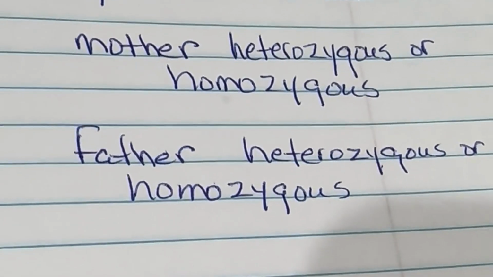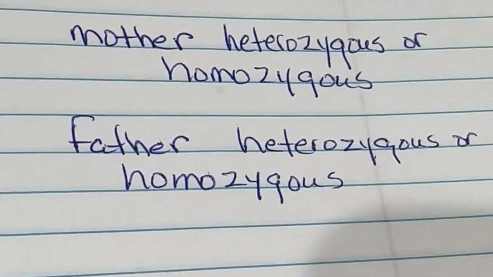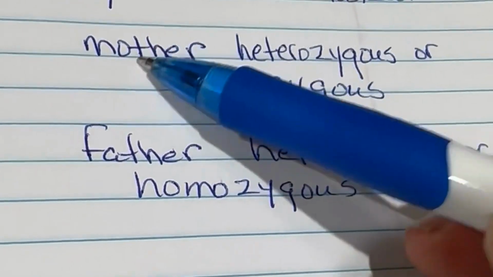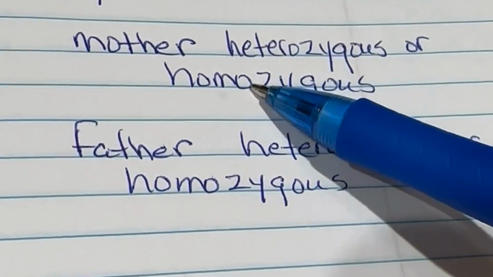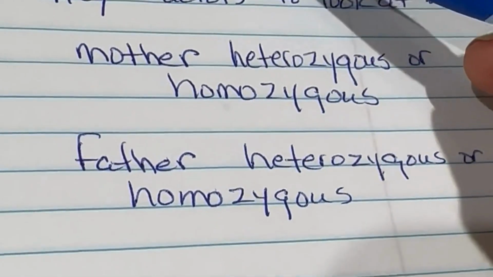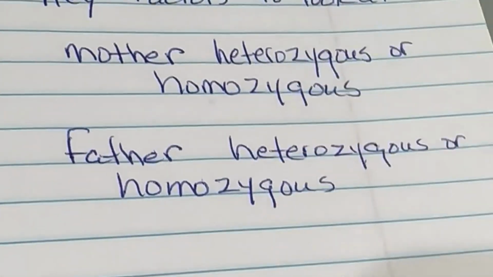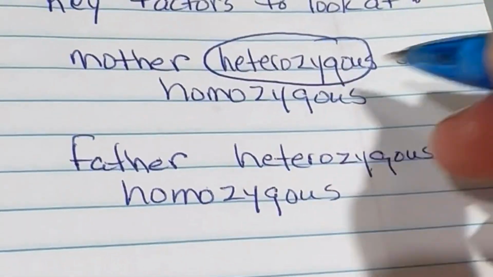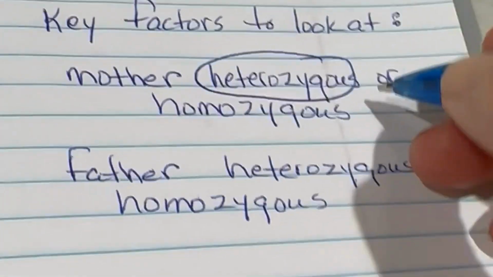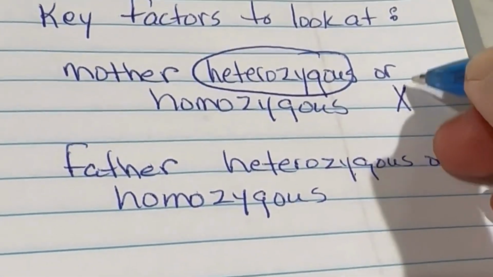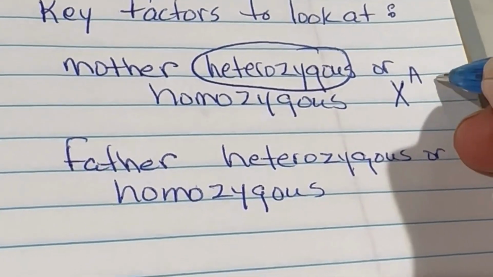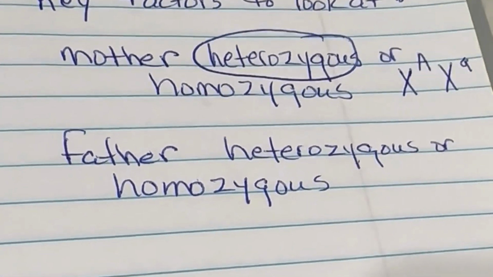We've got to look at the key factors. First of all, do we need to know if the mother is heterozygous or homozygous? Well, her father didn't have it, and so she would have to be heterozygous. So to be heterozygous, her genotype would look like this: an X with a capital A and an X with a lowercase a.